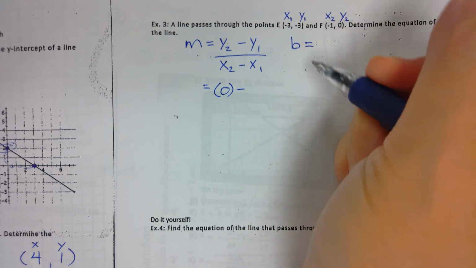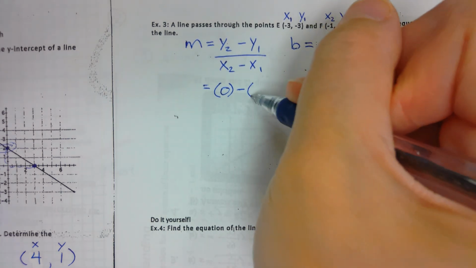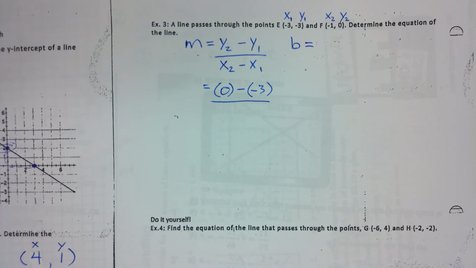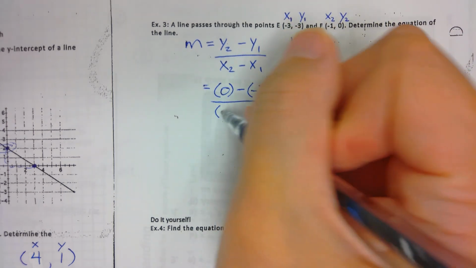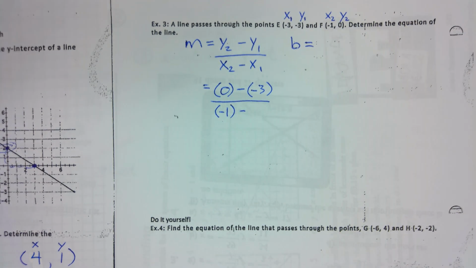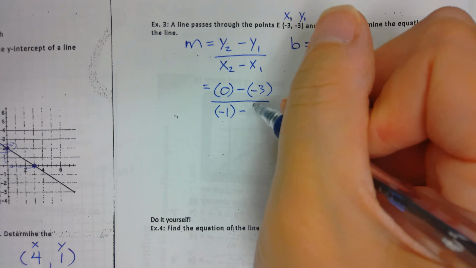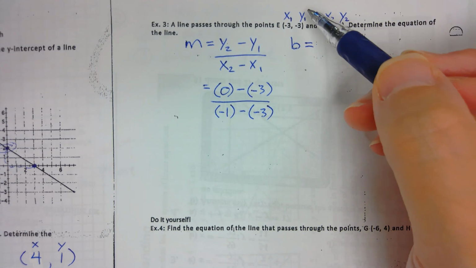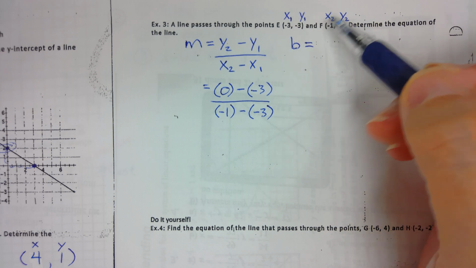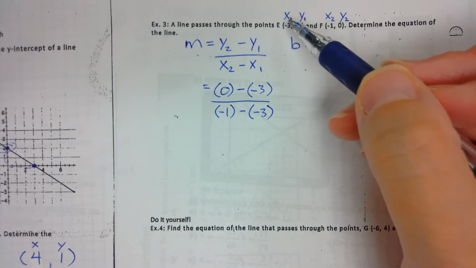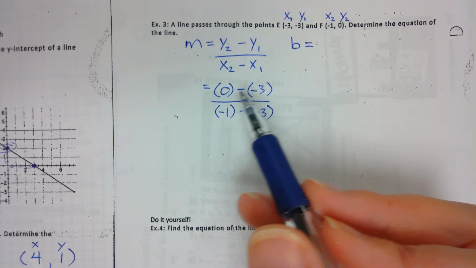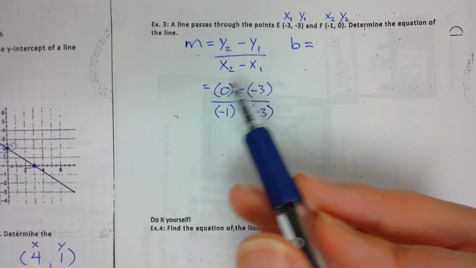Adi? -3. Over, what's x2? Yep, -1. And what's x1? -3. Okay, so you see how labeling it helps you see exactly what is x1, what is y2, and all that? Okay. When I substitute, take a look at how I made my substitution.